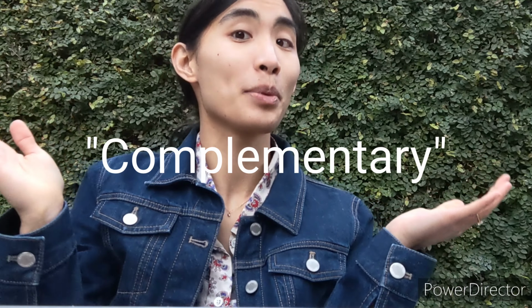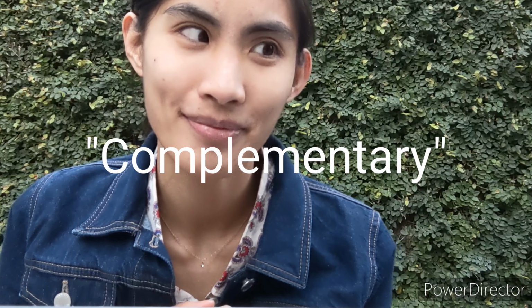FYI, when I'm talking about how the base pairs match in DNA, A's with T's, or straight with straight, C's with G's, or curvy with curvy, I will often refer to them as being complementary base pairs.